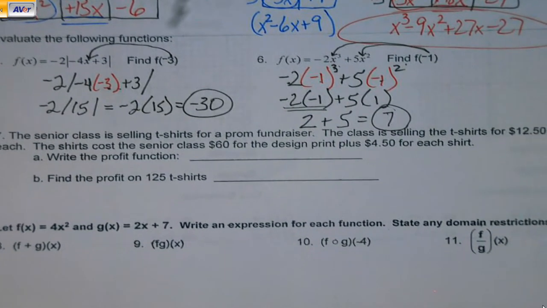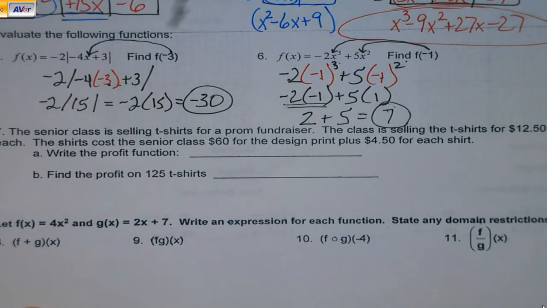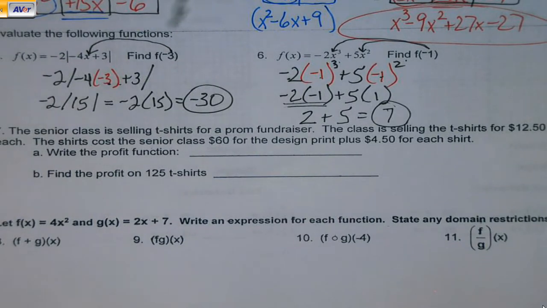I can squeeze that in. Yes, I am. Senior class is selling t-shirts for a prom fundraiser. The class is selling the t-shirts for $12.50 each. The shirts cost the senior class $60 for the design print plus $4.50 for each shirt. Write the profit function. Okay, remember, profit function.